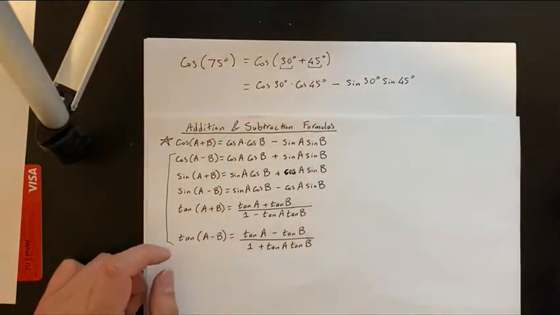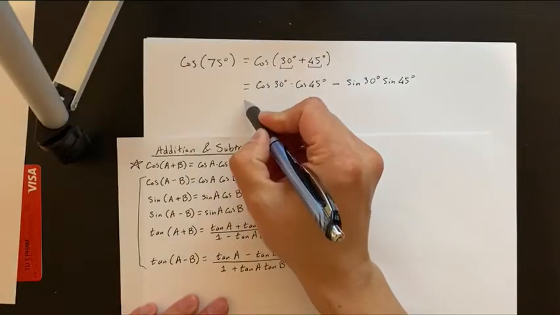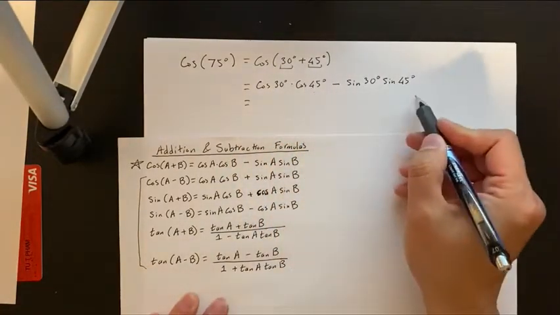Okay, so that's how you apply that formula. And now all we have to do next is just evaluate.